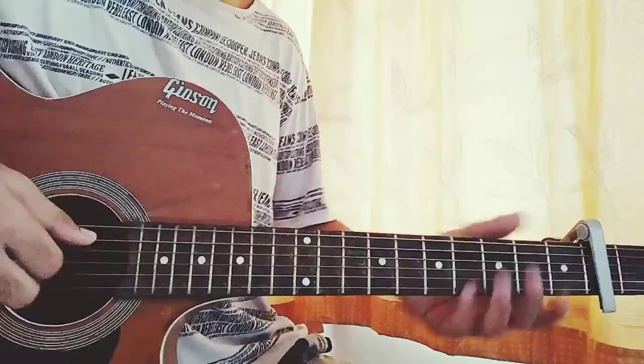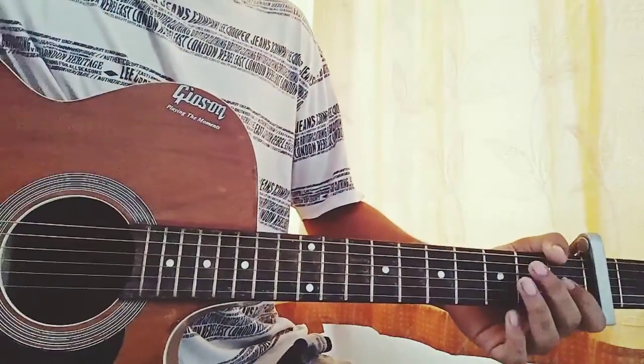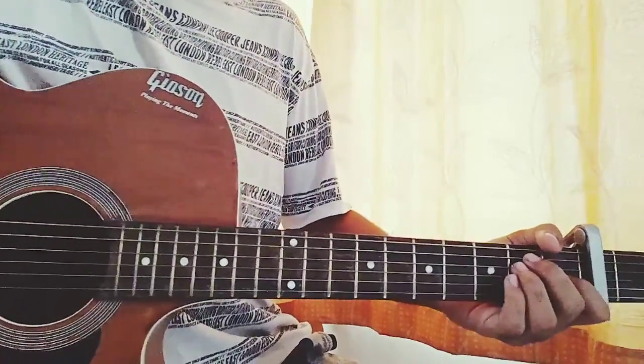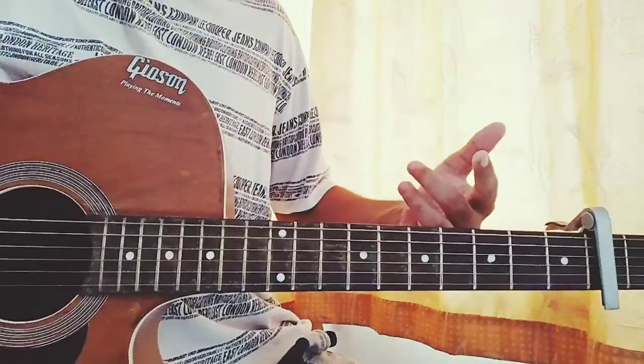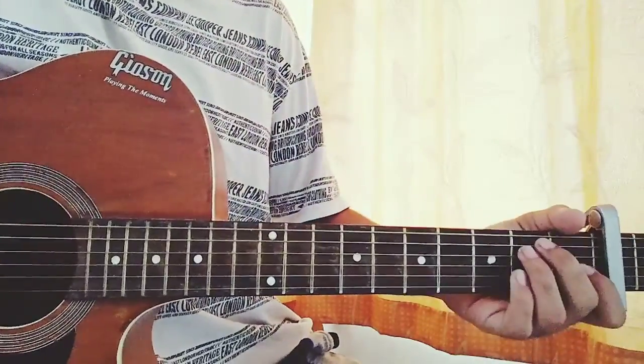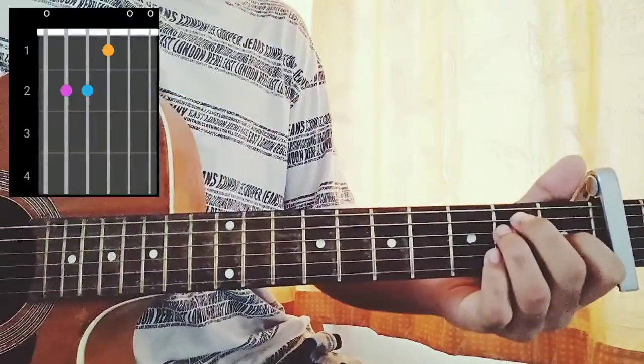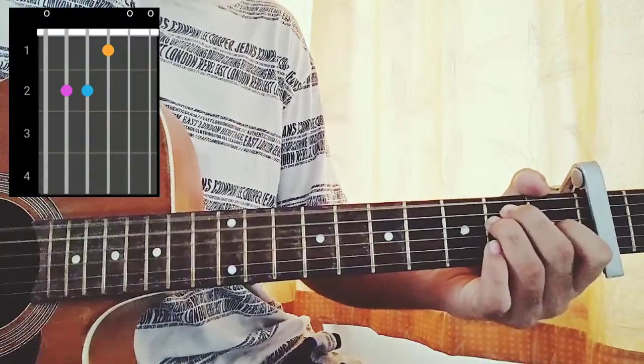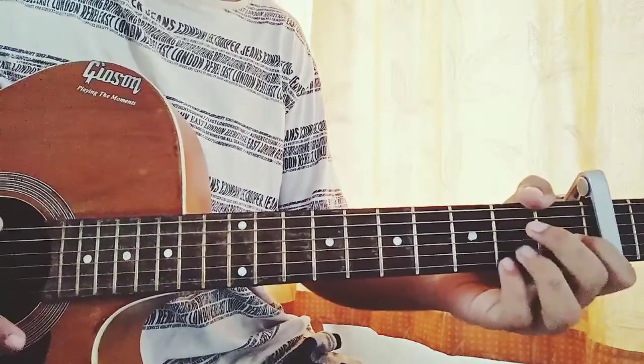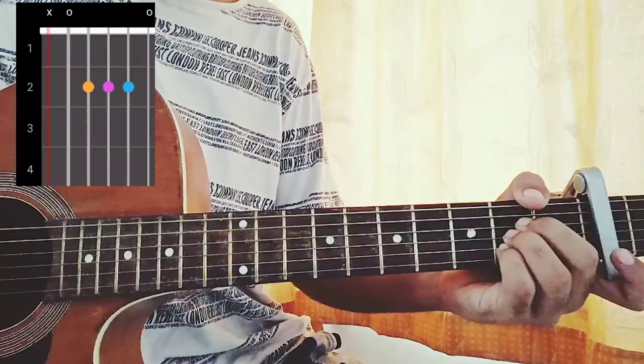With no other talk, let's proceed further. Capo second fret, just have a look at the chord shapes firstly, though the progression of the chords throughout the whole song is the same. First chord is an E, which is 0 2 2 1 0 0. The next chord is the A major, which is mute, open, second, open.